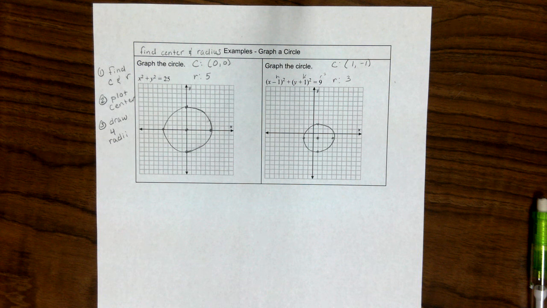Okay, that's it about equations of circles. I told y'all it was really, really simple. So you'll have a homework assignment for this. I think there's like 20 problems. But as quick as this lesson was, you should be able to get it done in like maybe 20, 25 minutes, I'm guessing.